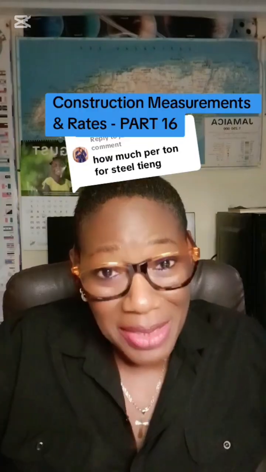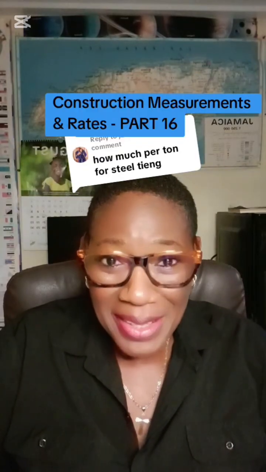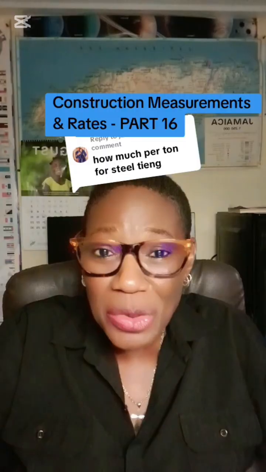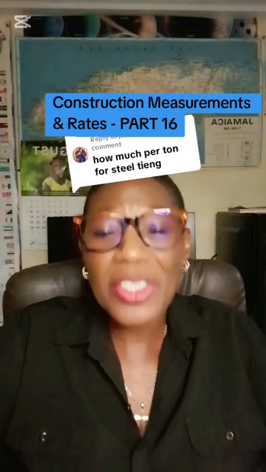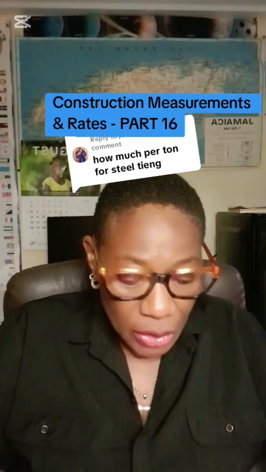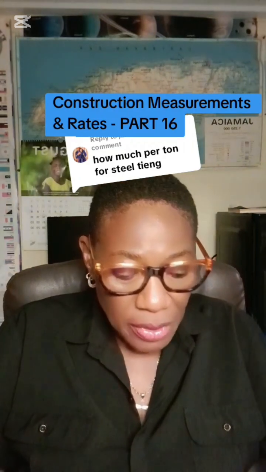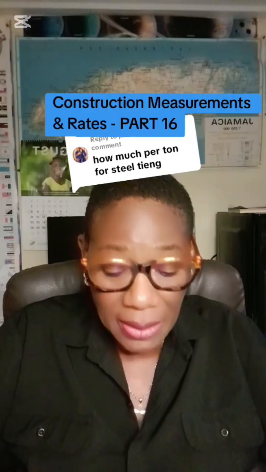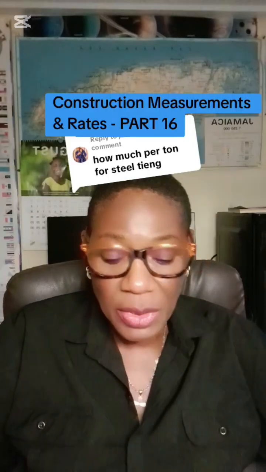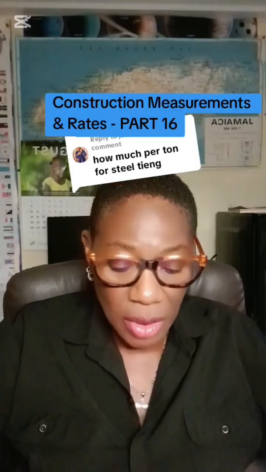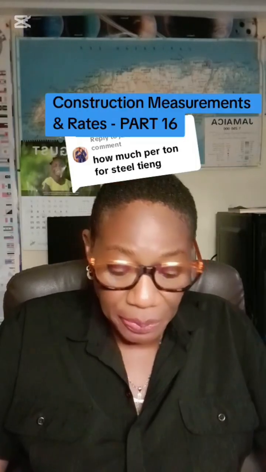These are suggested rates. Remember, don't come for me. I'm just providing the rates, and as I say, you're free to charge your own rates. These are just guidelines, the minimum wage if you want to call it. So $30 per pound or $67 per kilogram. That will apply to all main bars, which will be 3/8, ½ inch, 5/8, 3/4, 1 inch.